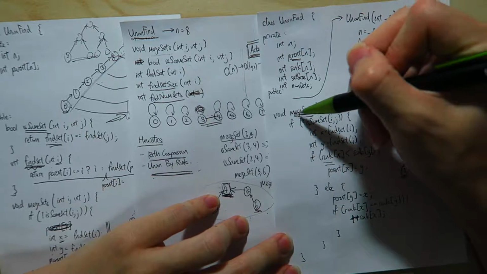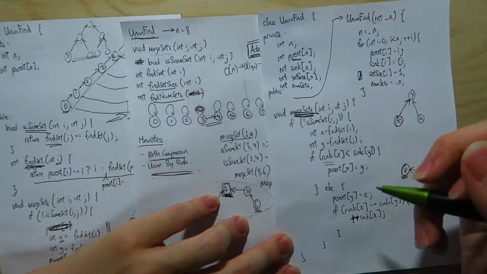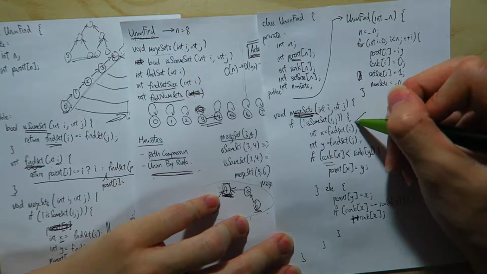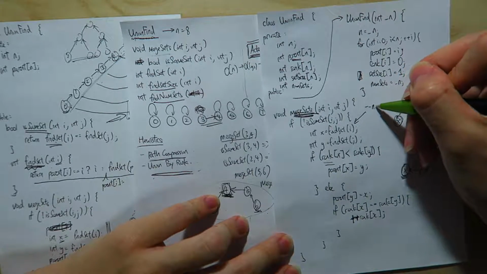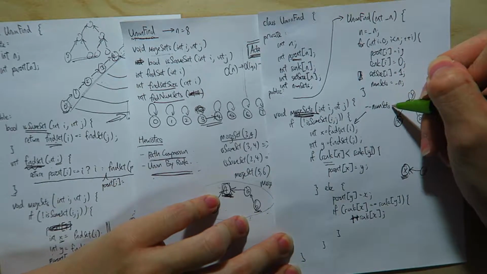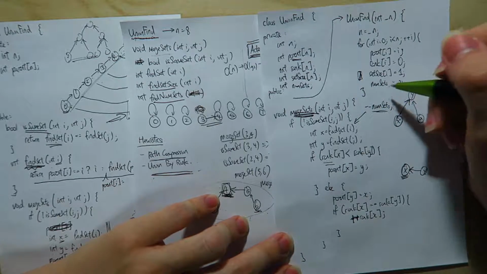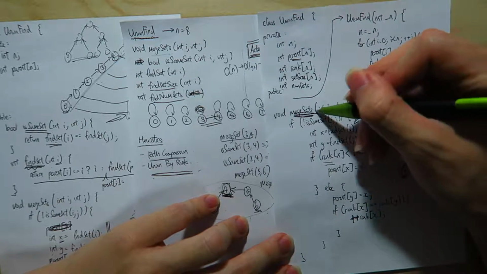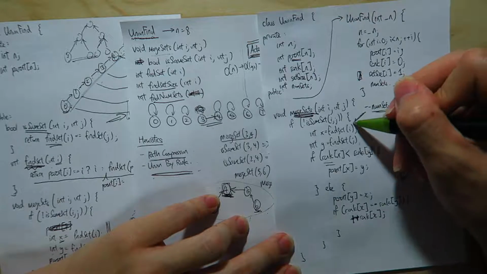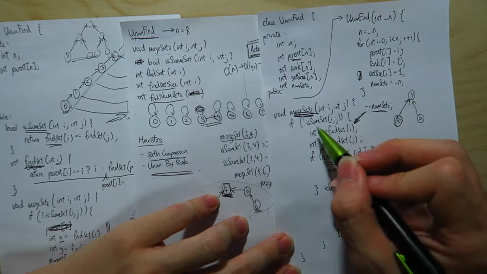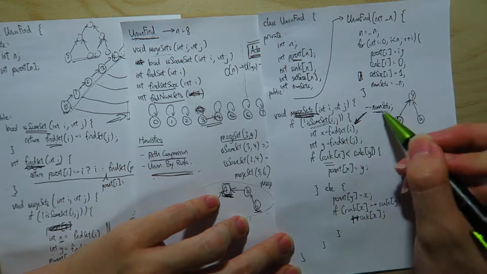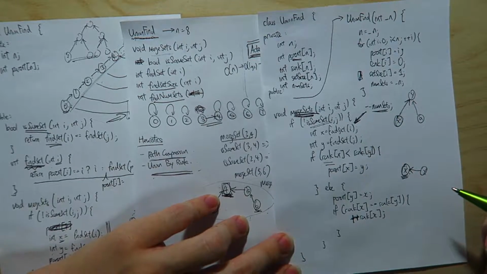And then the only other thing that we need to do is whenever we merge the sets, over here we can just do minus number of sets, right? So we decrement the counter of the number of sets by 1 since we are merging two sets. And we include it here because we know that if it's already in the same set, then we are not merging, and then the number of sets does not decrement.